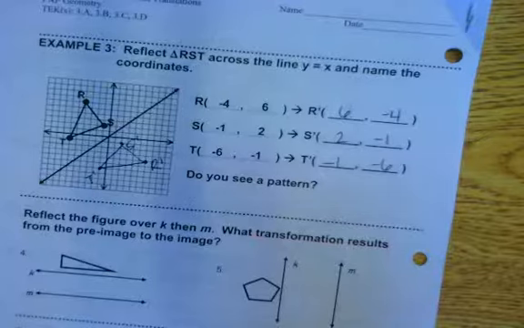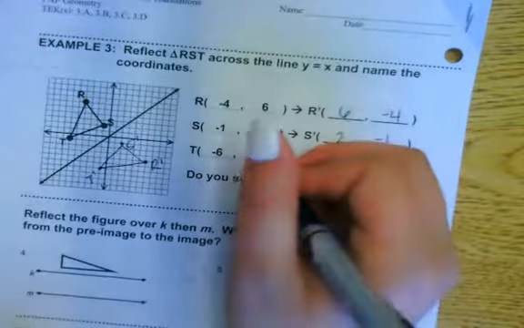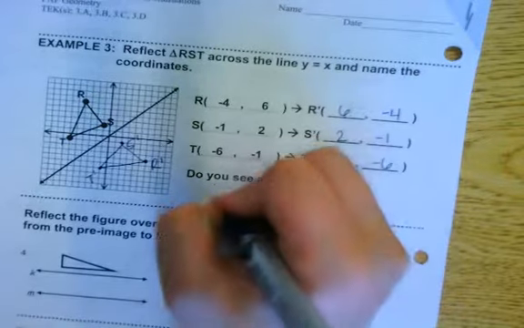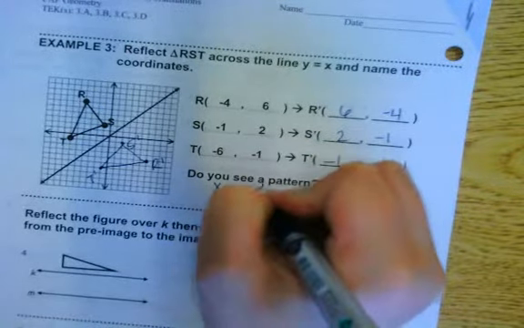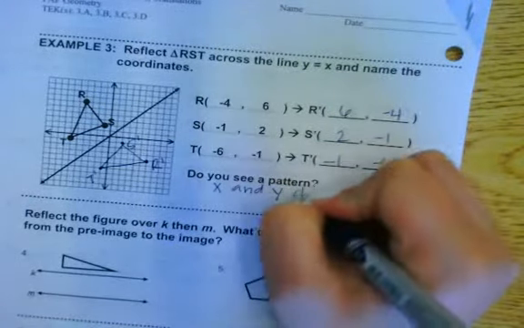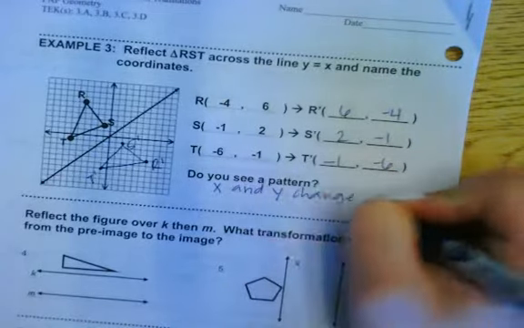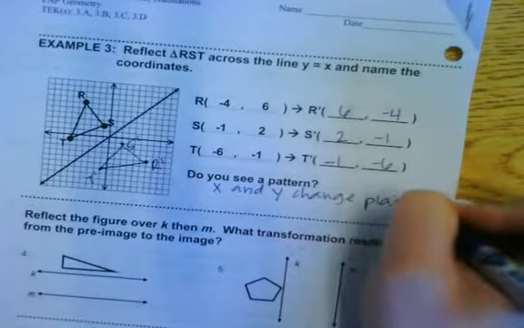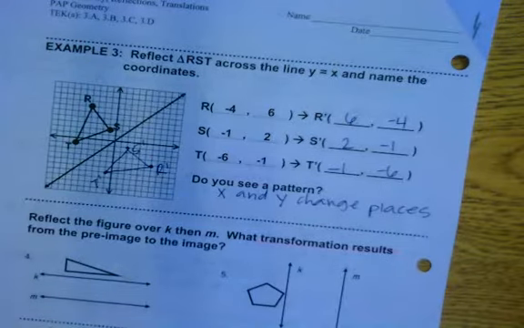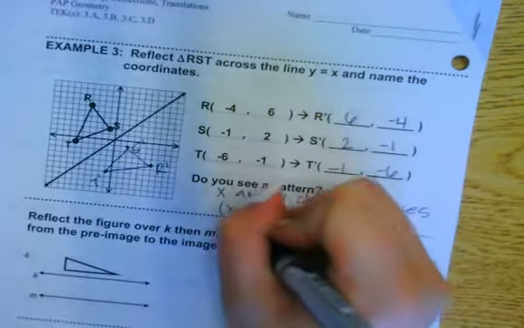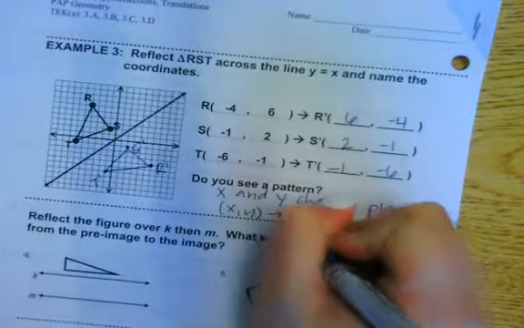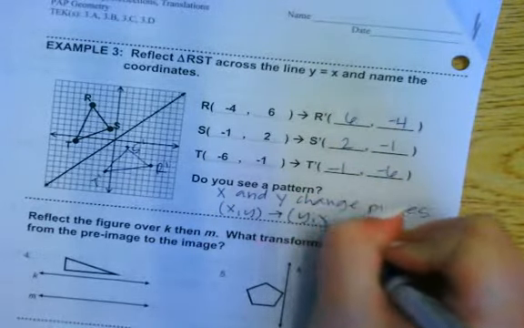Okay, what's our pattern? Very good. X and Y switch places or change places. So how would you write this in coordinate notation? Very good. Just flip-flops. X, Y yields Y, X.